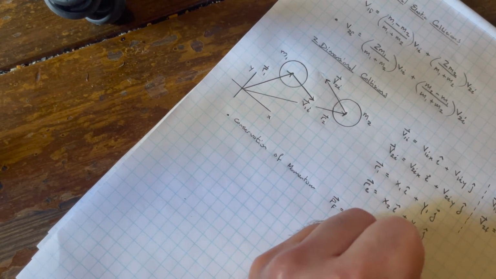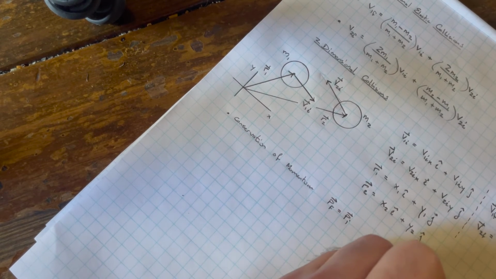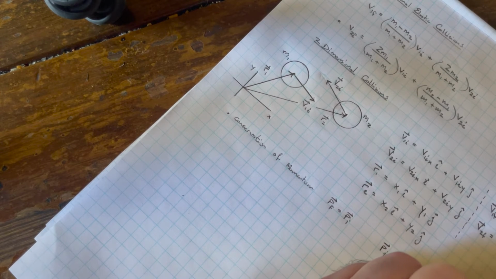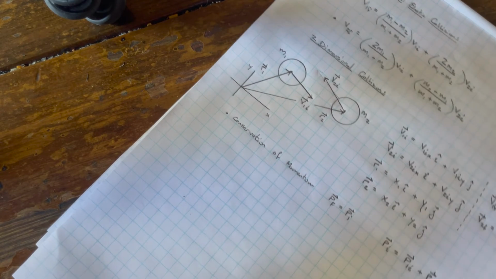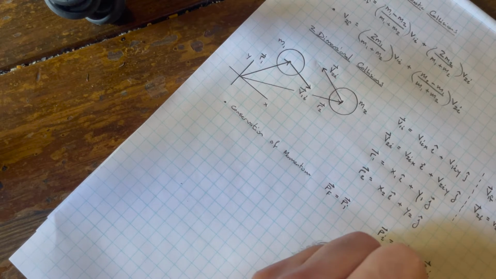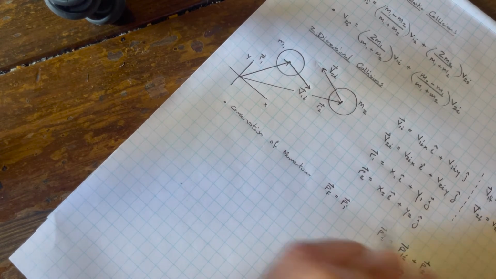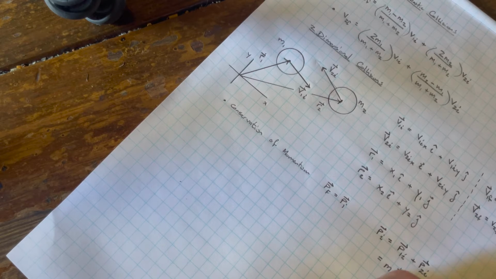The initial momentum of the system is equal to the initial momentum of particle 1 plus the initial momentum of particle 2, which is equal to m1 v1I plus m2 v2I.